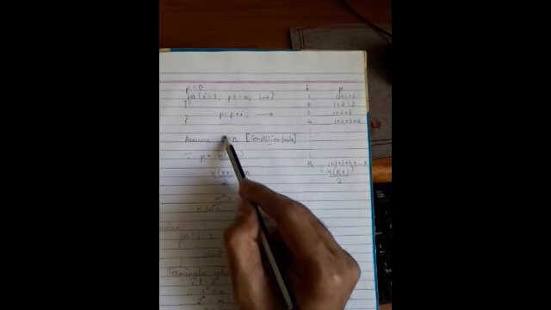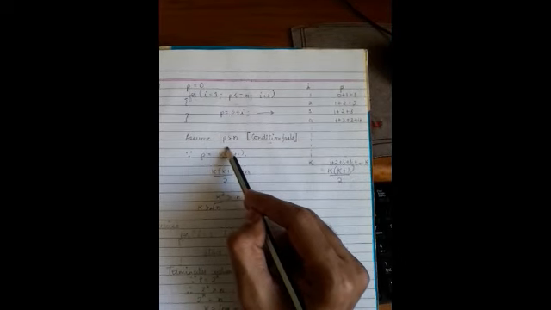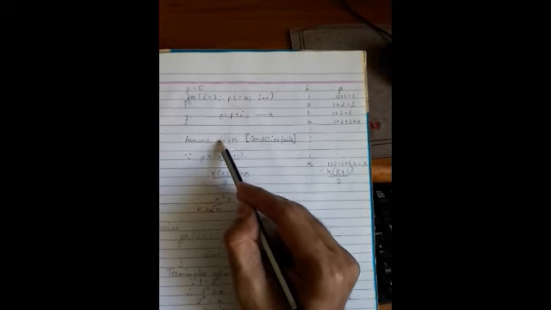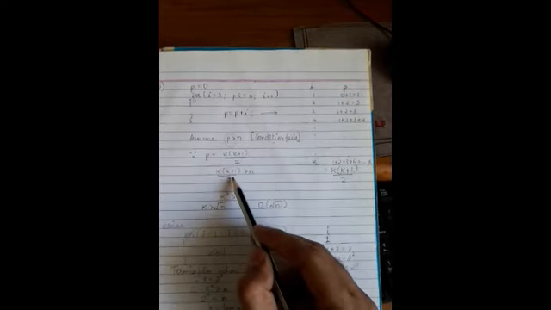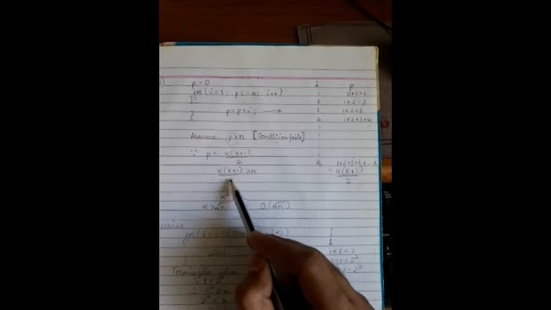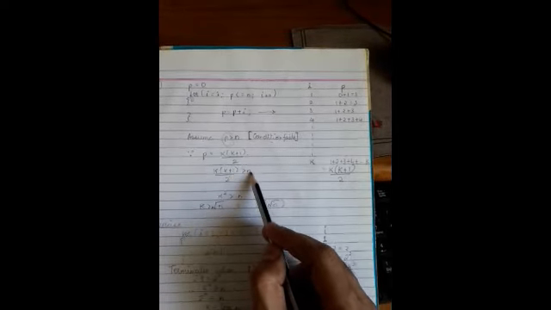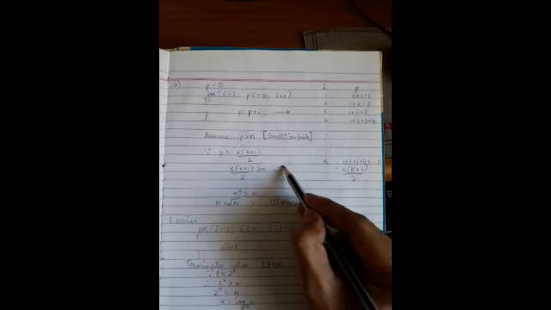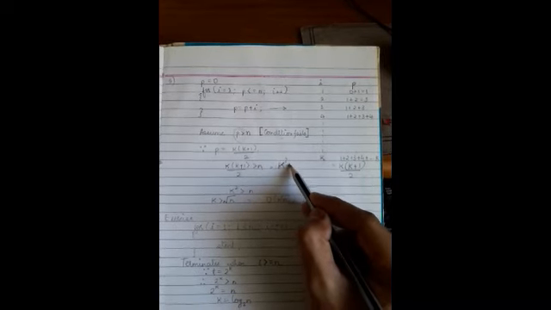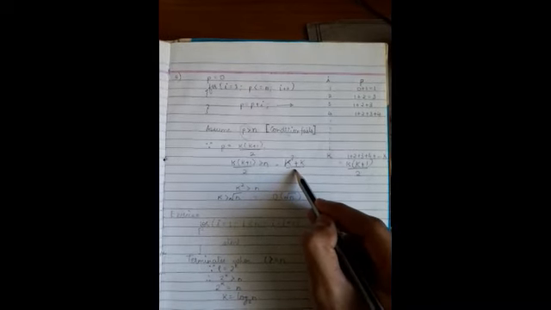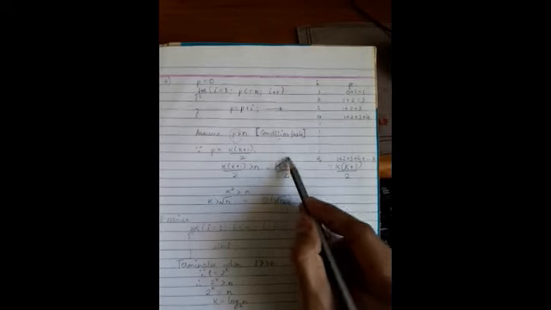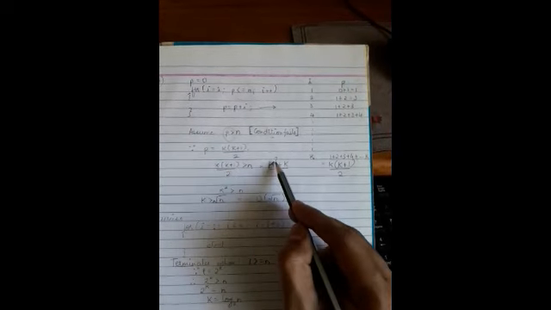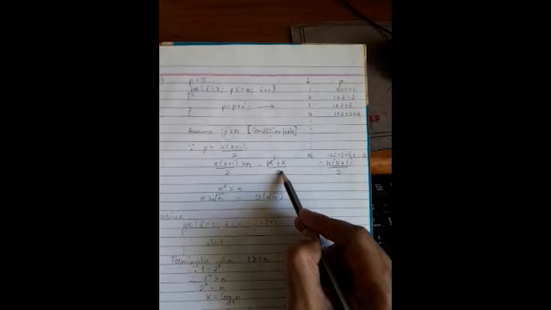What I have done is I have simply substituted the value of p in this assumption that we have made. So it is k into k plus 1 divided by 2 is greater than n, which means this will be k square plus k divided by 2.